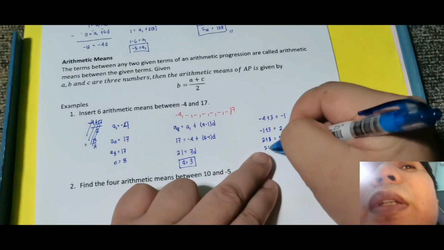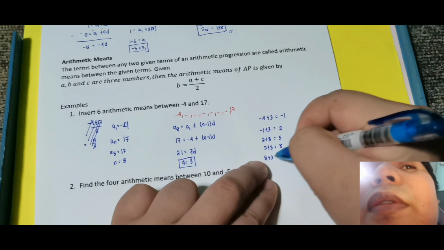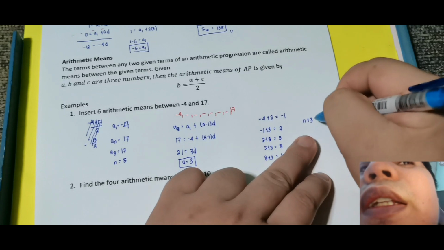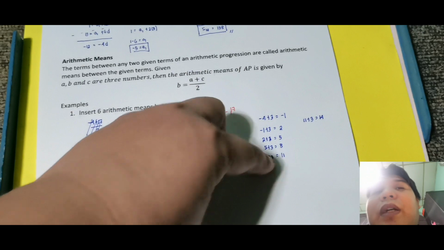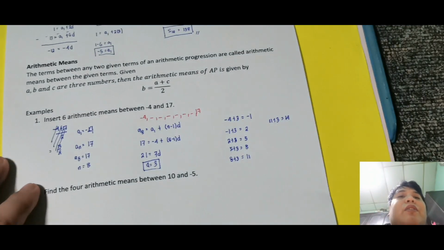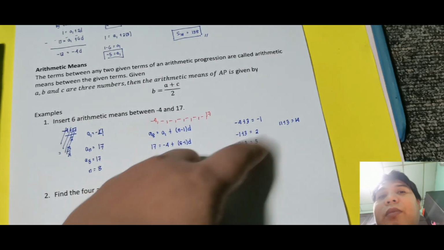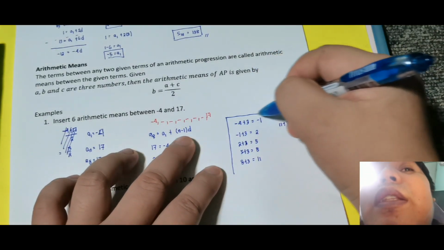Then 5 plus 3 is 8. 8 plus 3 is 11. Tapos 11 plus 3 is 14. So anim yan. Yung mga term na yon is negative 1, 2, 5, 8, 11, and 14. Yun yung mga i-insert natin na arithmetic means sa kanila.